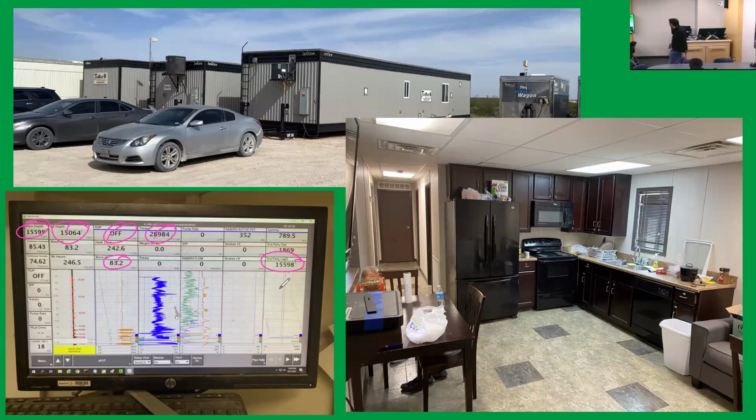Since we are here, let me show you. Third-party gas is the background gas I was talking about. Gamma ray is from the logging while drilling tool.